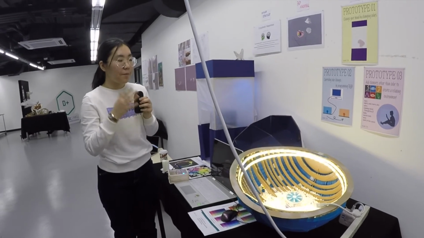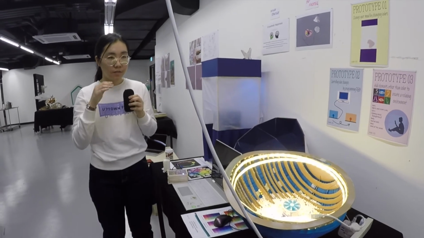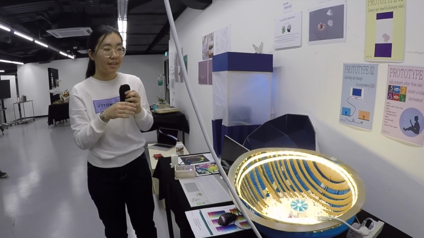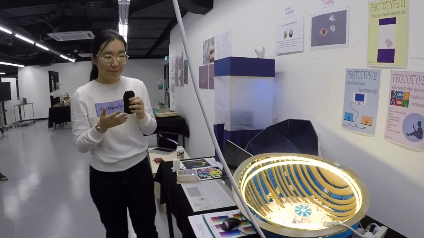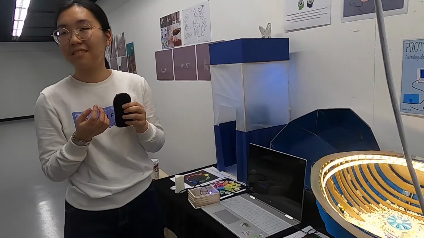So from every element, I want to tell the person in it that they are in a peaceful environment and they can relax. So these are 3 of my prototypes.